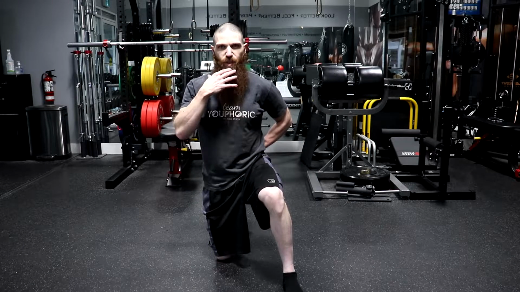So what we want to do for this one, once again, we're in a half kneeling position. We got retroversion of pelvis, flat lumbar, flat thoracic, chin tucked in, crown of head up, eyes looking down between our thighs to put the dura mater under tension.